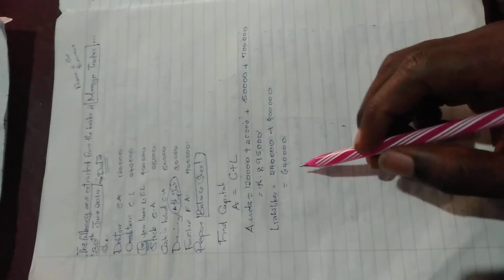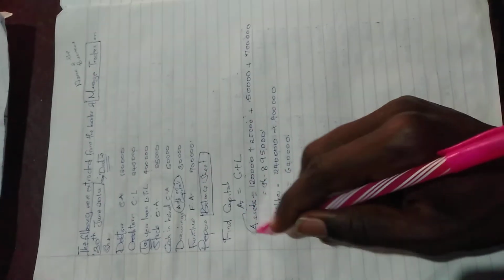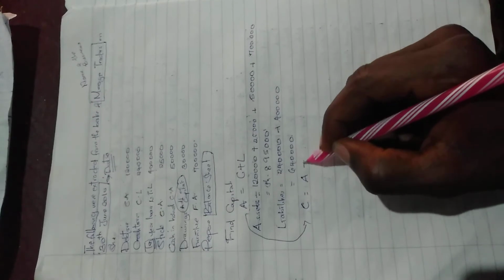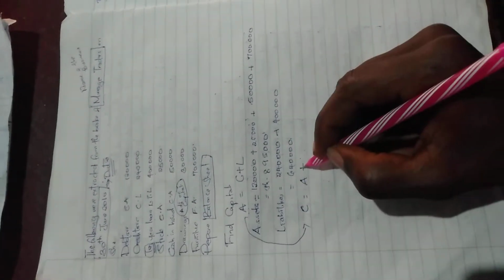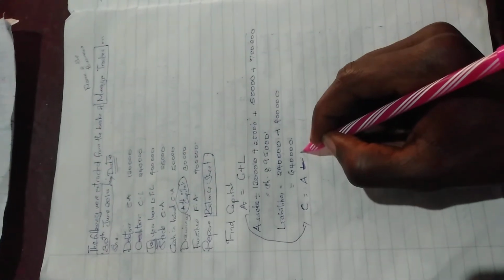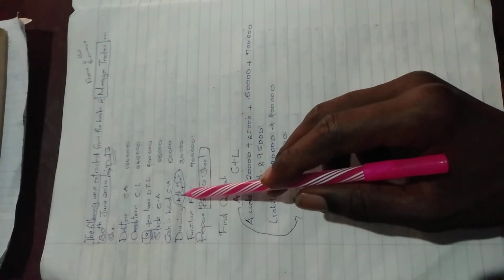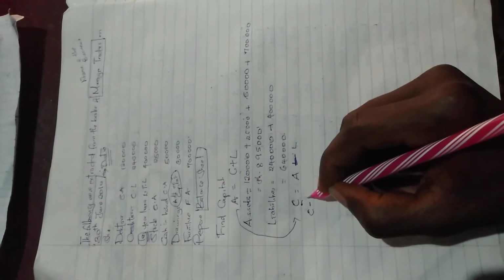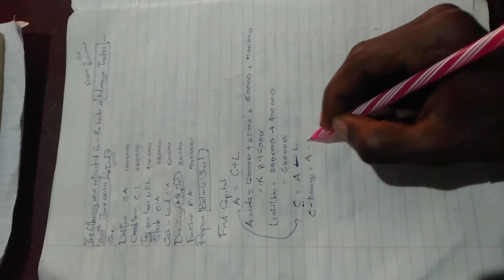Then you can rewrite this formula to have capital is equal to assets minus liabilities. Now remember this capital, there is drawings there. So this one will say capital minus drawings is equal to assets minus liabilities.